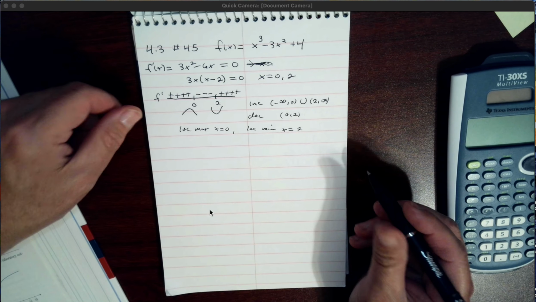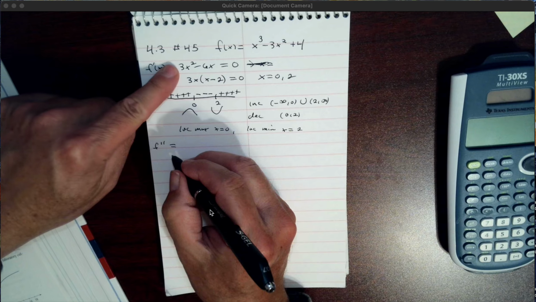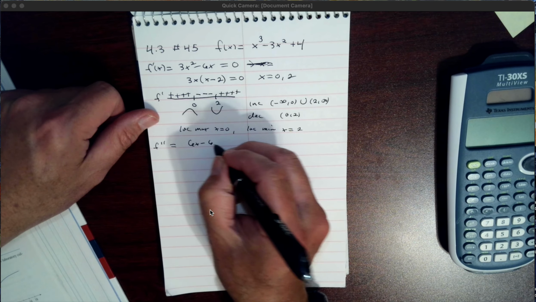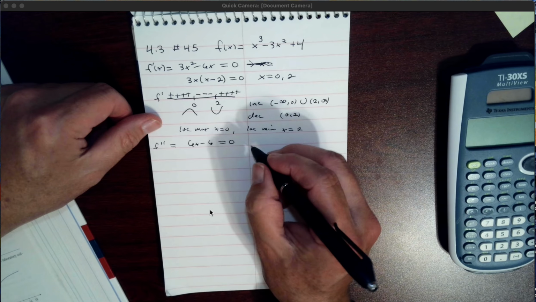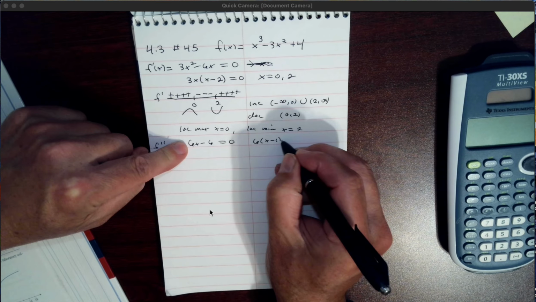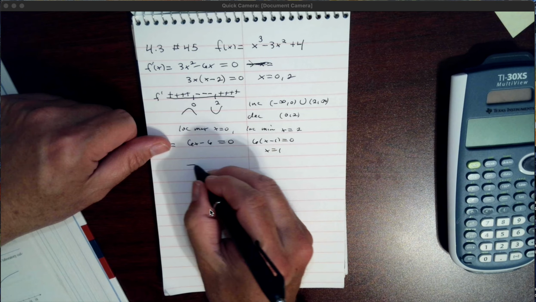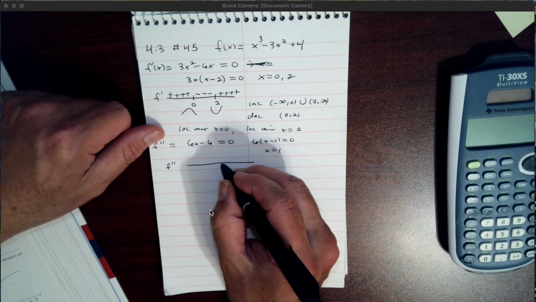Next, concavity. So let's calculate the second derivative. Start from there again, and we get 6x minus 6. Set it equal to 0 so we can form the number line. Factor out the 6, x minus 1 equals 0, so x is 1. So we have the number line for f double prime, and on it just put 1.